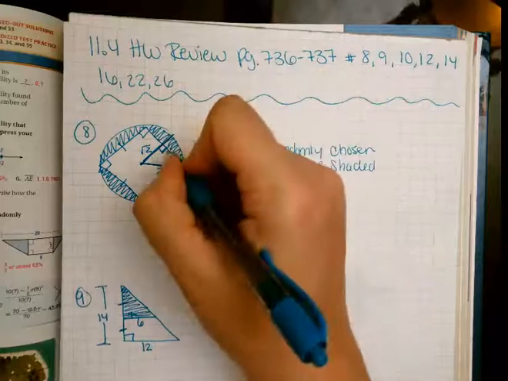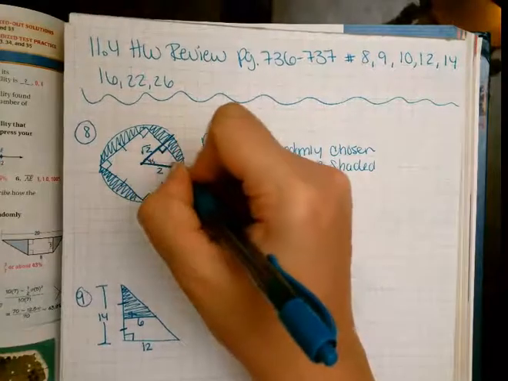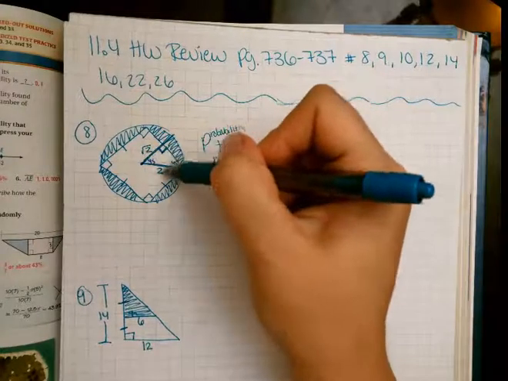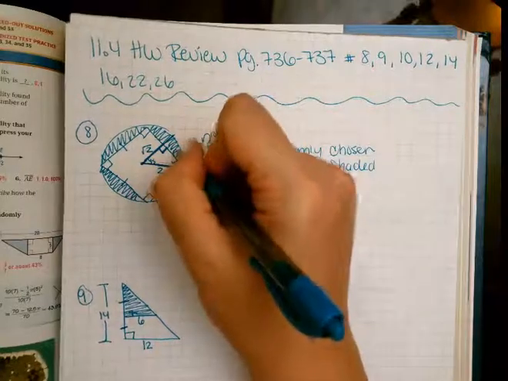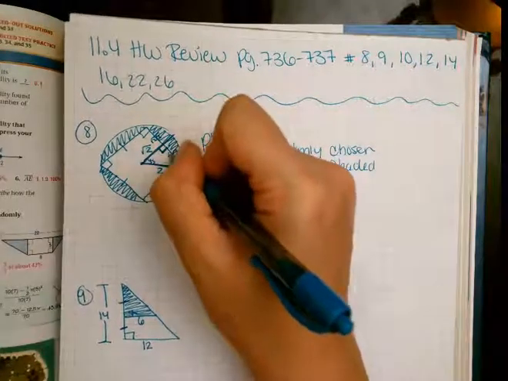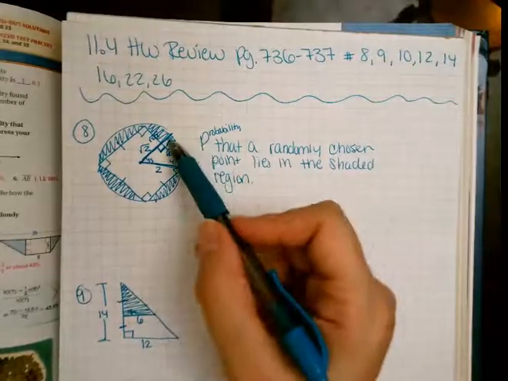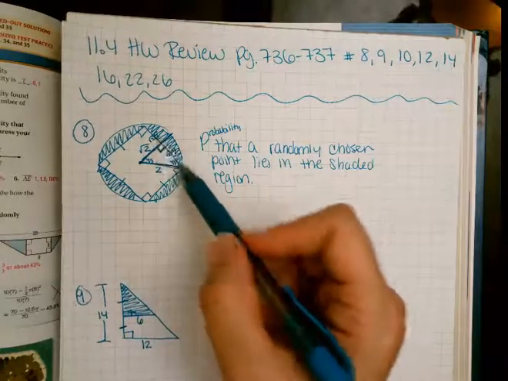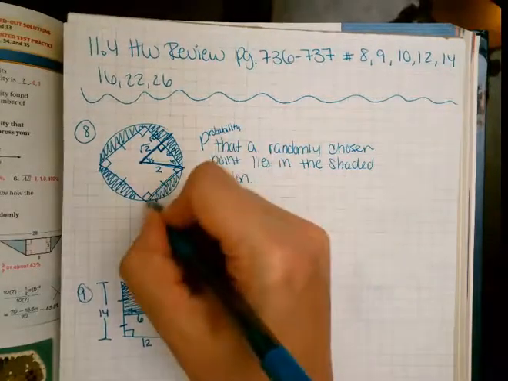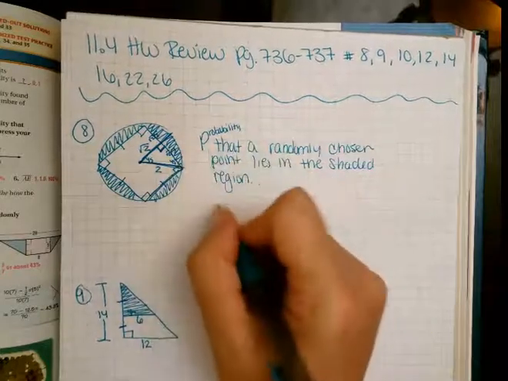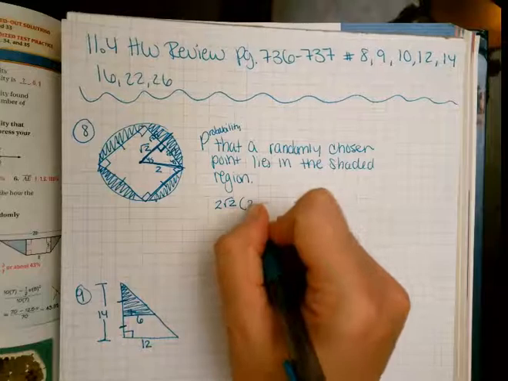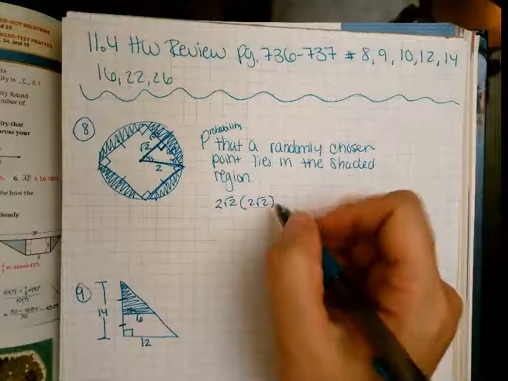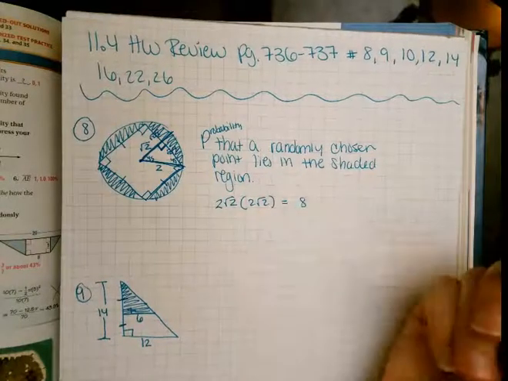If this is 90 right here, this is a 45, 45, 90 triangle. So we have x, x, x rad 2. Rad 2, rad 2, rad 2 is 2. We know that the area of the square is going to be rad 2 plus rad 2, or 2 rad 2, so this is 2 rad 2 by 2 rad 2. So the area of that square, 2 times 2 is 4, rad 2 times rad 2 is 2, and 4 times 2 is 8. So we know that the area of the square is 8.